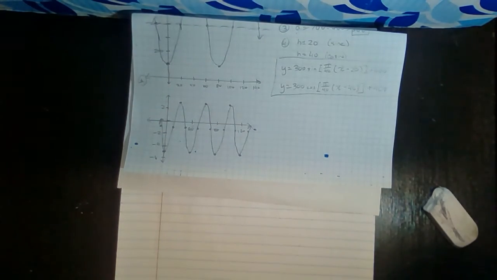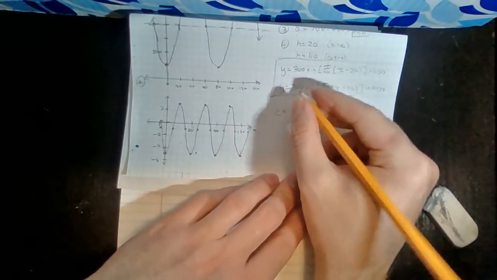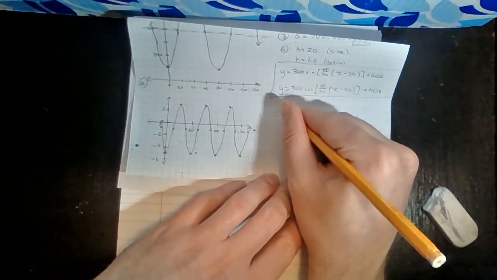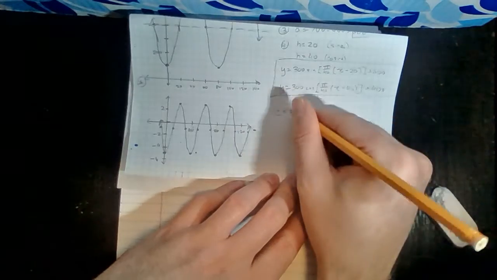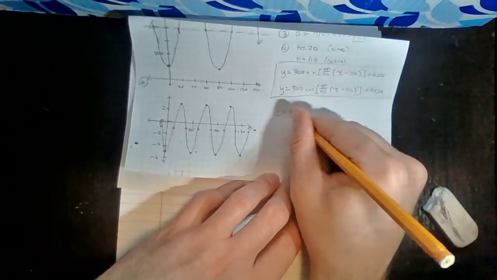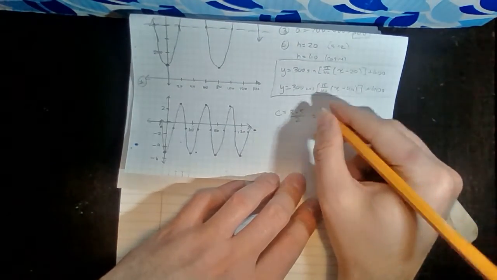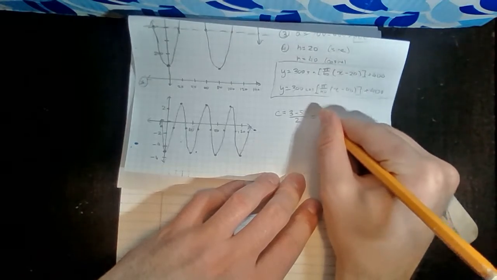So to start off, our C value is the average of our maximum and minimum. So we have a maximum of 3, a minimum of -5. The average of those, 3 minus 5 is -2, over 2 is -1.